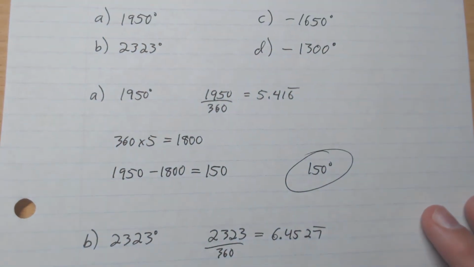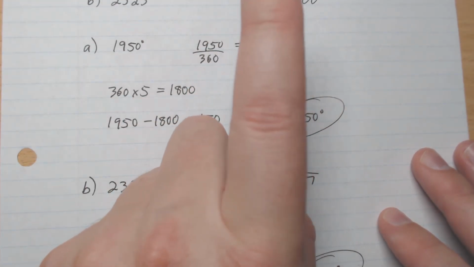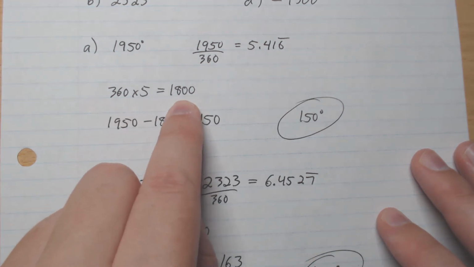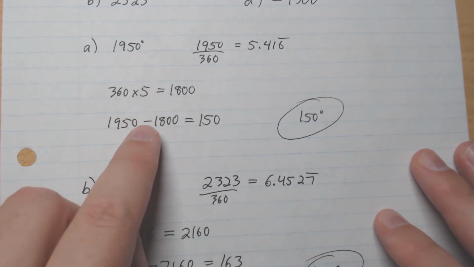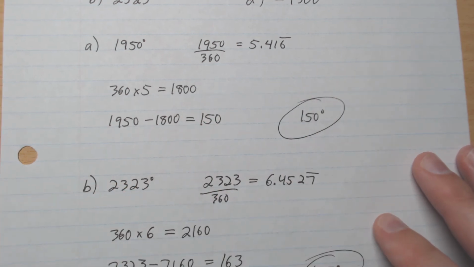Okay, we're back. So A, 1950. So divide that by 360 gives 5.4. So there's 5 rounds of 360. That gives 1800. So we have 1950 minus 1800 gives 150. And so that is the coterminal angle.